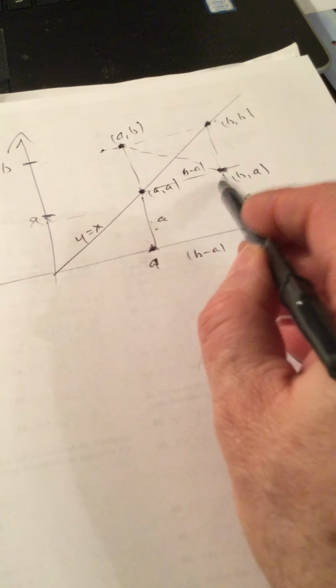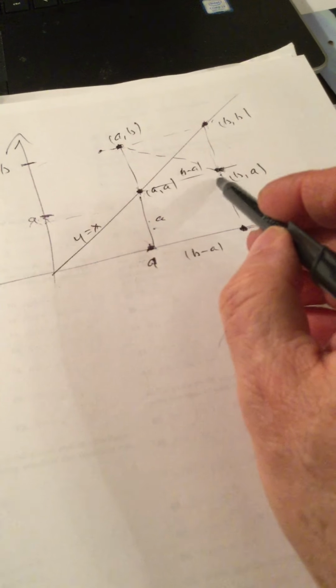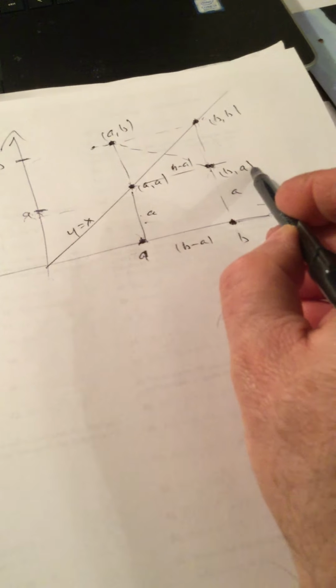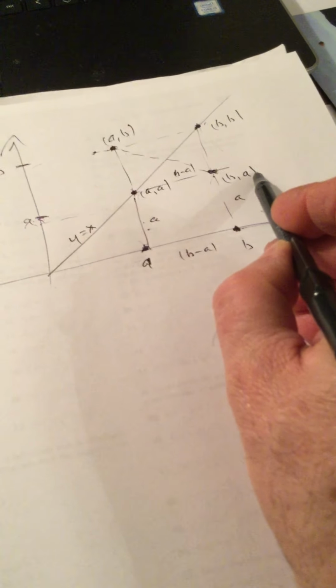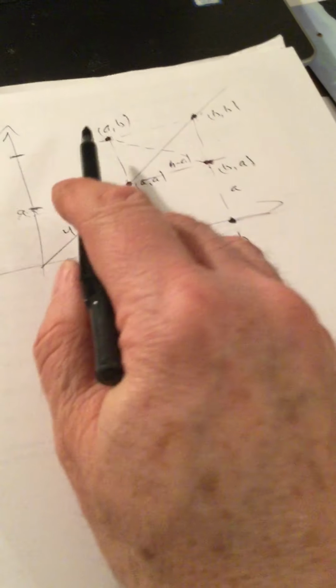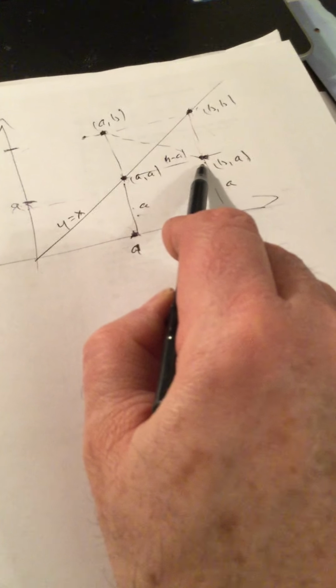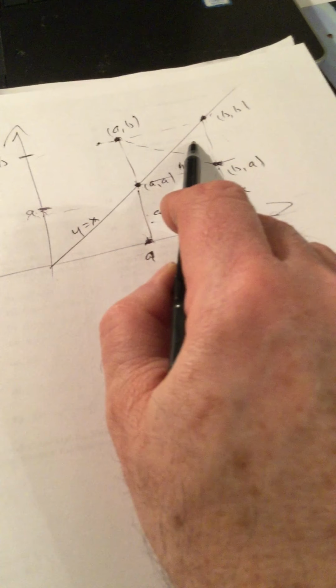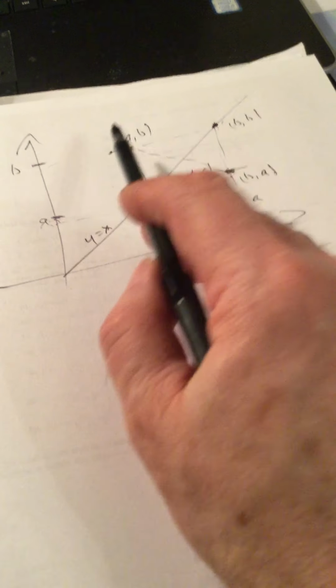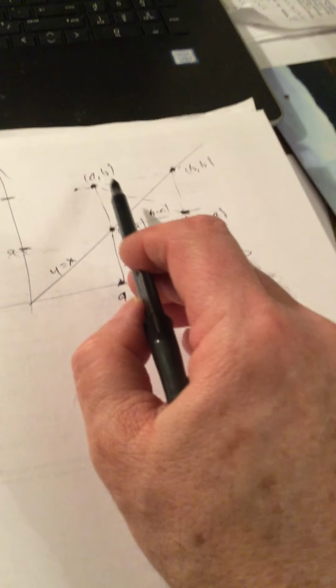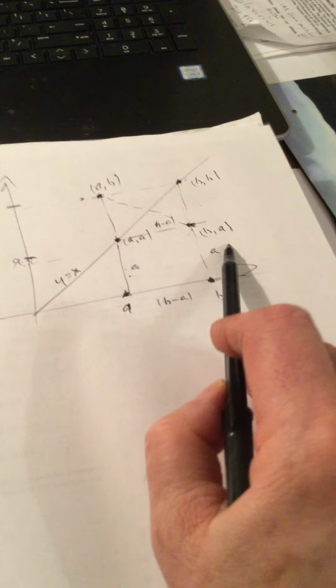So if you project this over here, your x-coordinate is going to be b and your y-coordinate is going to be a. So here is the geometric reflection around the line y equals x of (a, b), just obtained by flipping the x and the y coordinates.